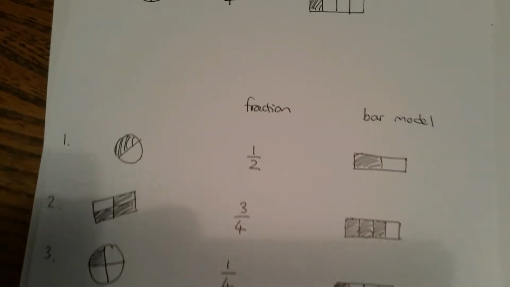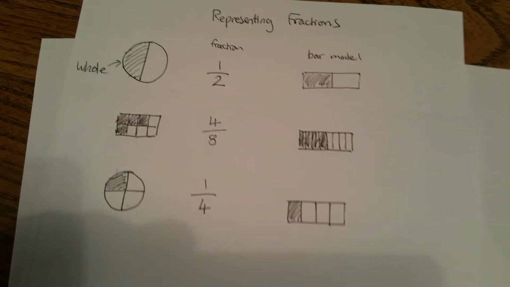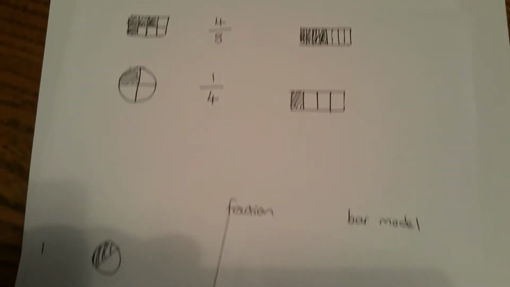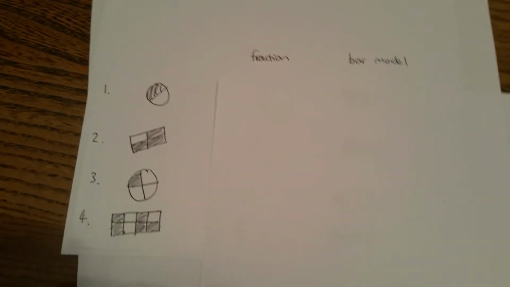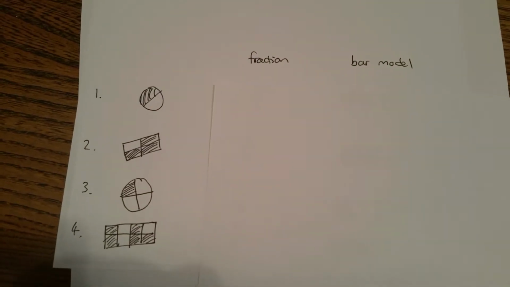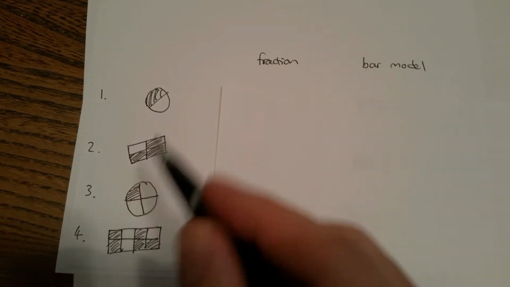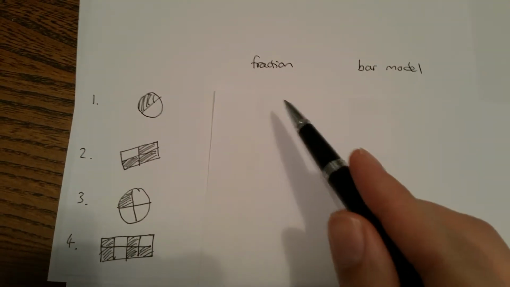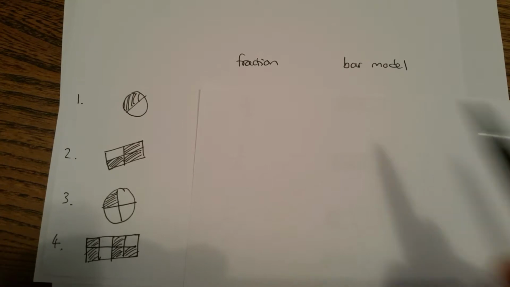Oh, those are the answers. Look away. There we go, that's better. So if you pause the video now, see if for each picture you can write the fraction and you can show the bar model.